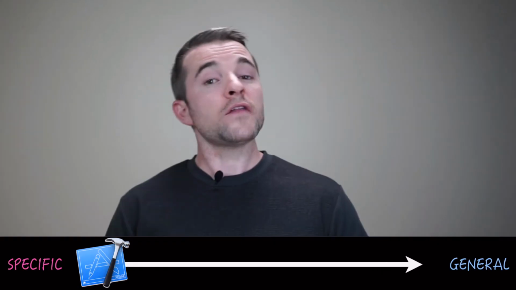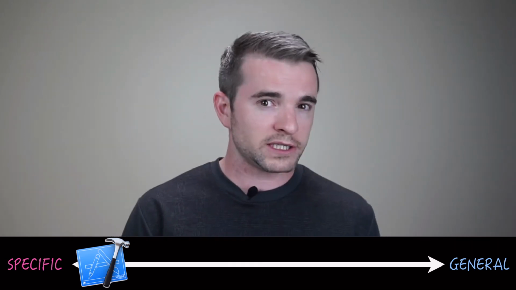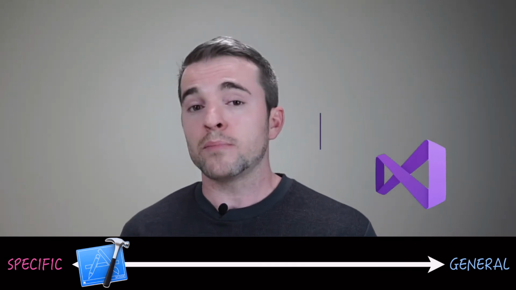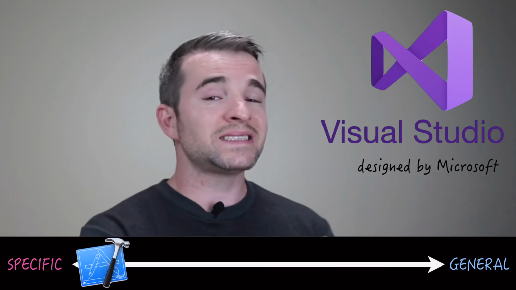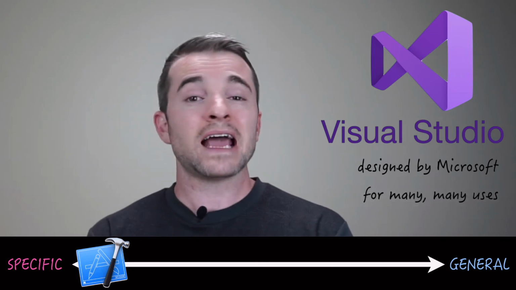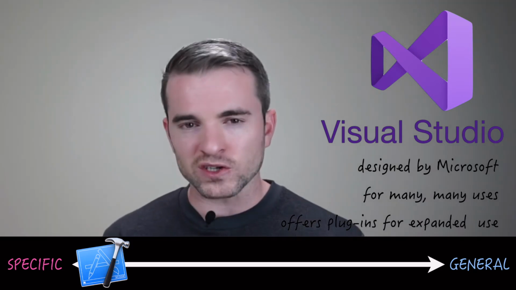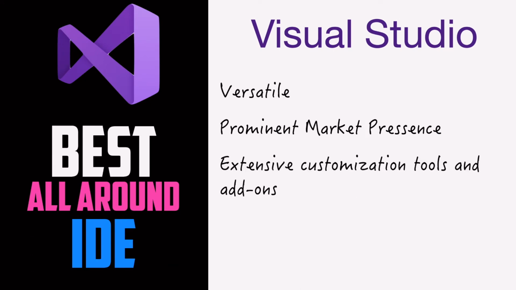So at all times, you know that while you're using Xcode, you're always going to be compatible with the most recent operating system. At the other end of the spectrum are IDEs designed for multiple uses and languages. The best example that I can think of is Visual Studio, which is an extremely popular IDE developed by Microsoft. Visual Studio is equipped with several languages right out of the box, and additional add-ons can equip even more. Considering its reputation and versatility, if you needed a best in show, Visual Studio would probably be it.